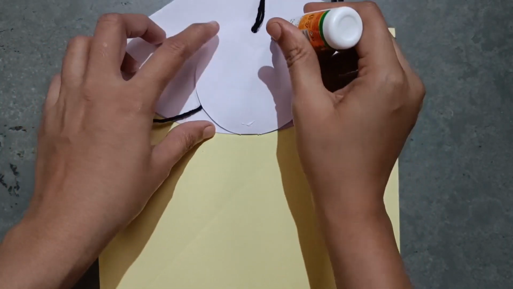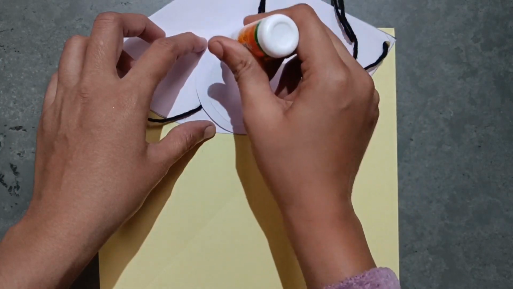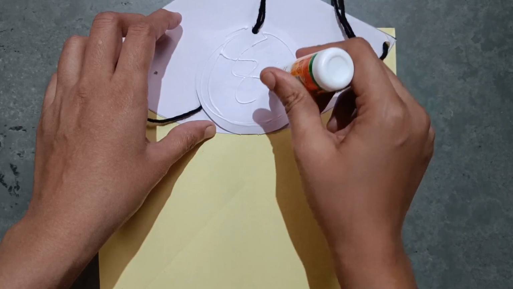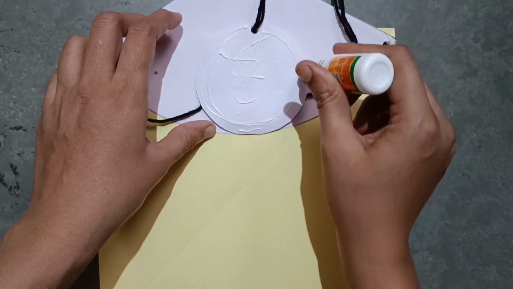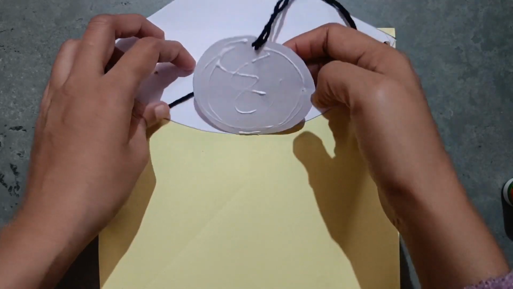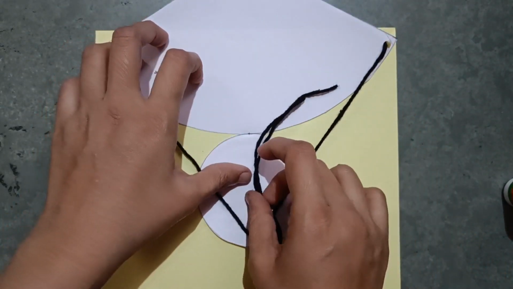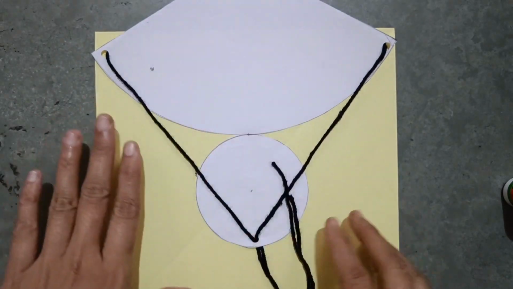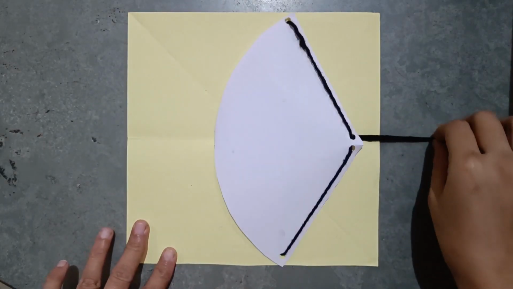Apply glue on the circle. Stick like this. Now your pull-up model is ready.